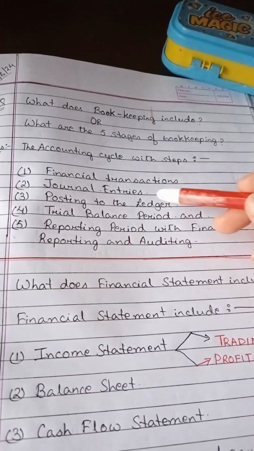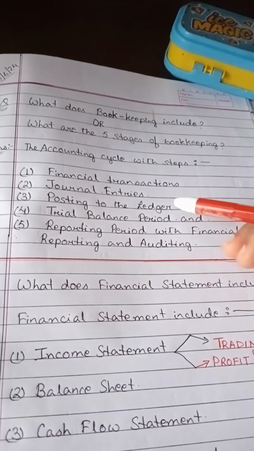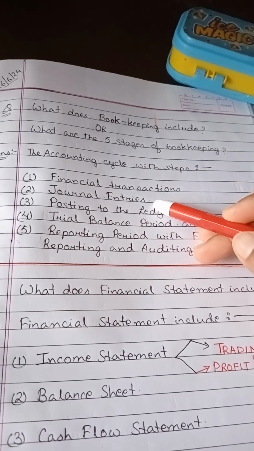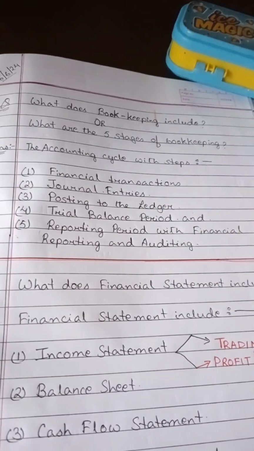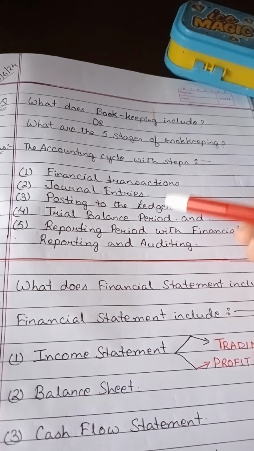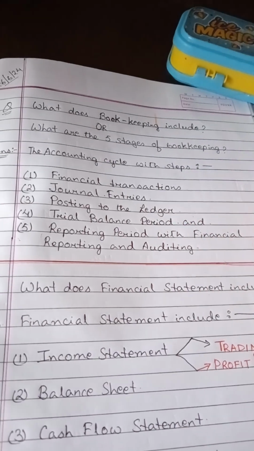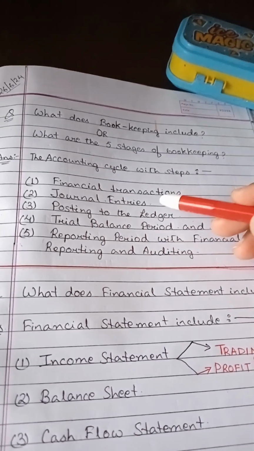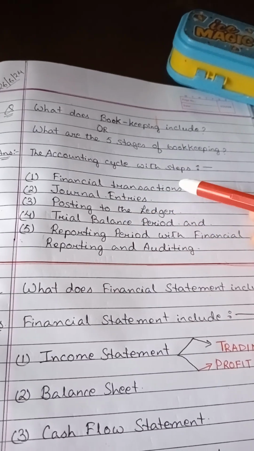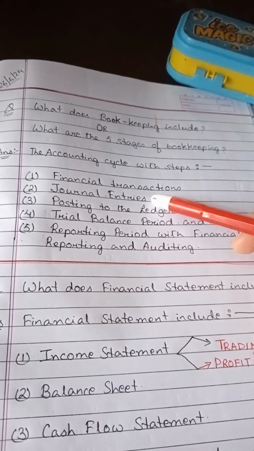For the introduction of capital into the business, what journal entry do we pass? Cash account is debited because cash comes into the business, to capital account. At the same time, capital of the business goes up, so capital account should be credited. So that journal entry we record.